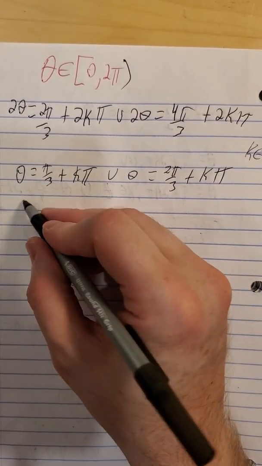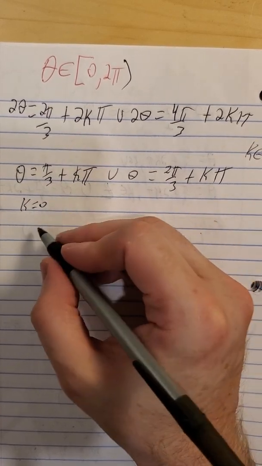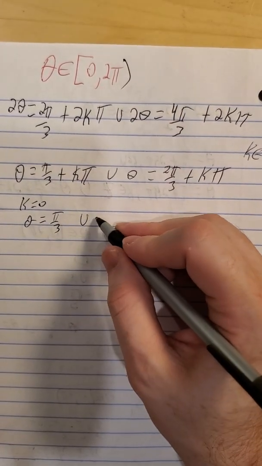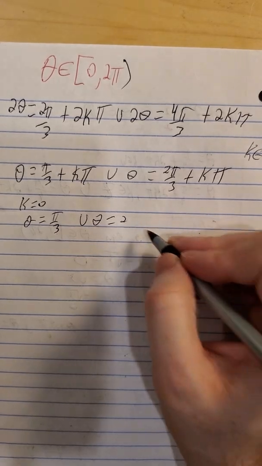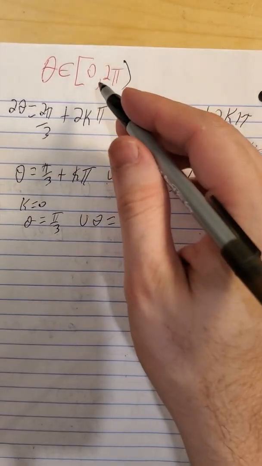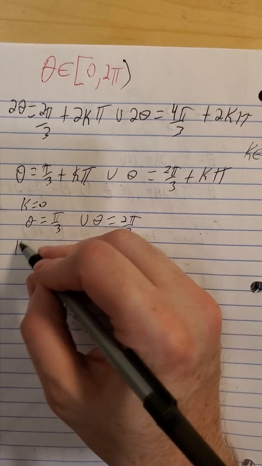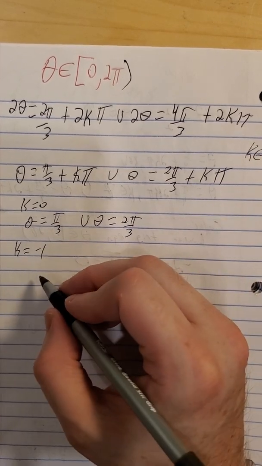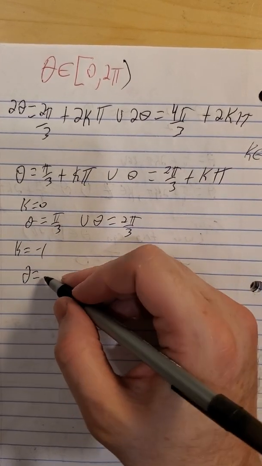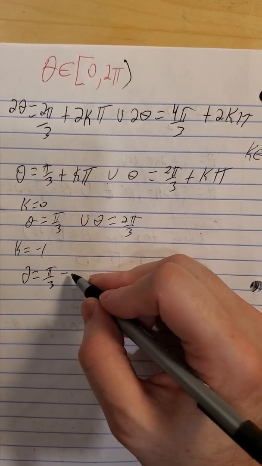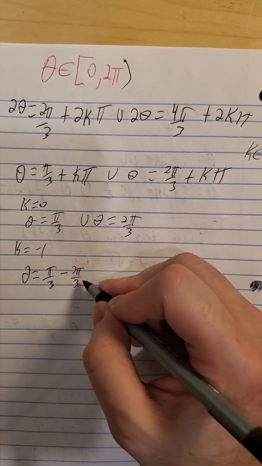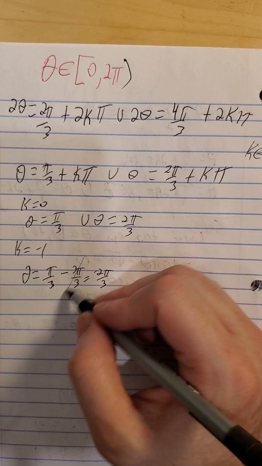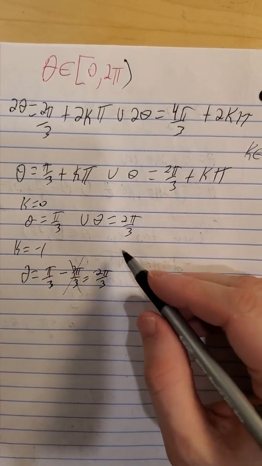So if k equals 0, theta equals pi over 3, that's on this interval, or theta equals 2 pi over 3, also on that interval. If k equals, we'll see if we can go backwards. Sometimes you can, sometimes you can't. K equals negative 1. Theta is pi over 3 minus pi, which is 3 pi over 3, negative 2 pi over 3. That's not on our domain, so we don't want that for the pi over 3.